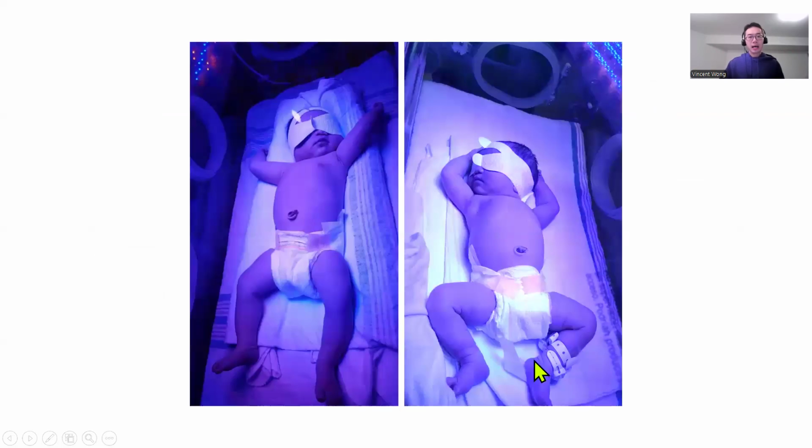These are my daughters. This is the older one, I think. This is the younger. I can't tell anymore. But they were both born with jaundice. I am AB positive, and my wife is O positive. And both of them are B positive. So in terms of RH, they're fine. There's no incompatibility.